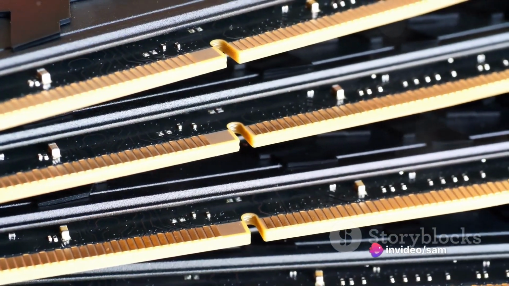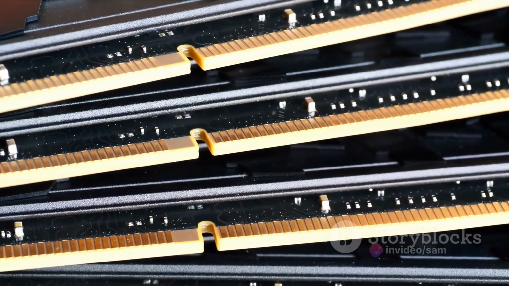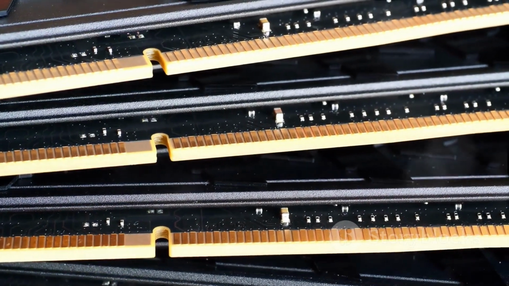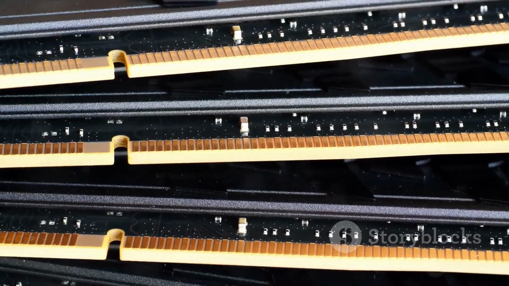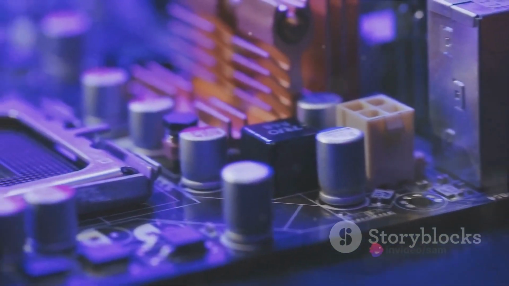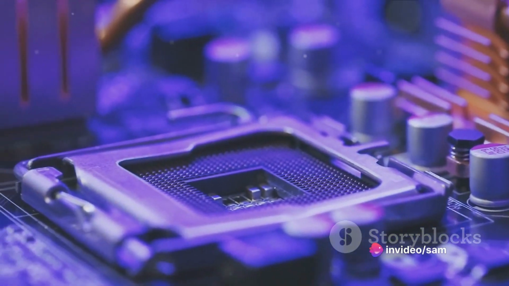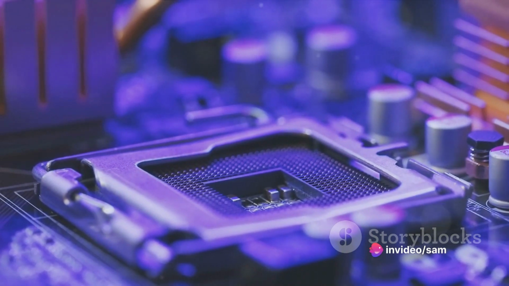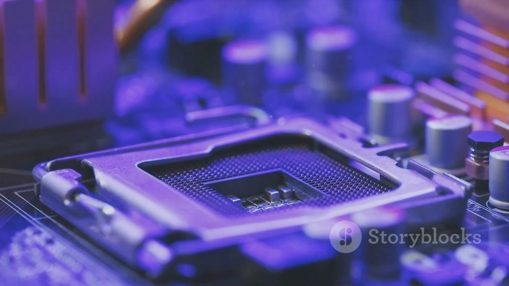These two components work together to make your computer function smoothly. The RAM allows your computer to run multiple applications at once without slowing down, while the hard drive stores all your files and programs. So if your computer is running slow, it might be because your RAM is full or your hard drive is nearly full.